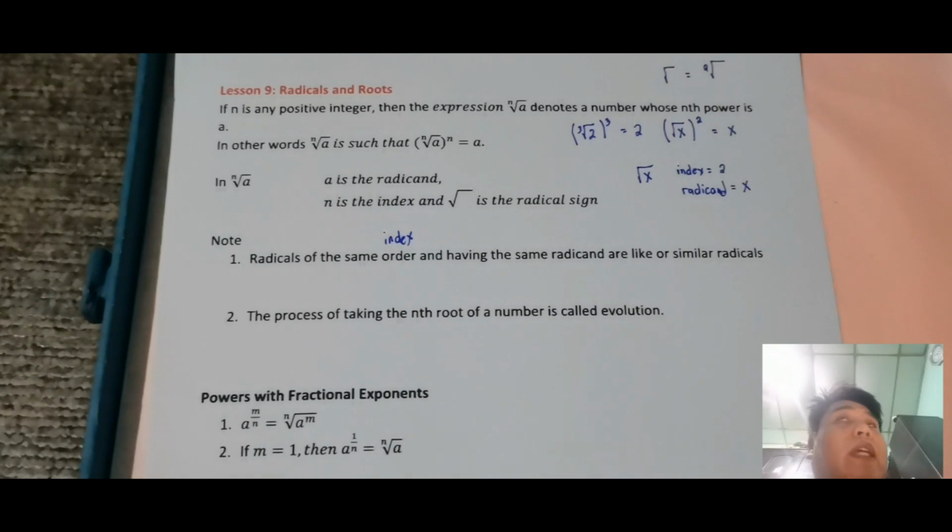Kagaya dati dito sa polynomial, kailan siya magiging like terms? Nagiging like term siya pag parehas ng literal coefficient at the same time parehas ng naka-raise na integral power or exponent. Ngayon naman dito, kailan magiging similar radical? Magiging similar radical siya pag parehas ng index at the same time ng radicand.